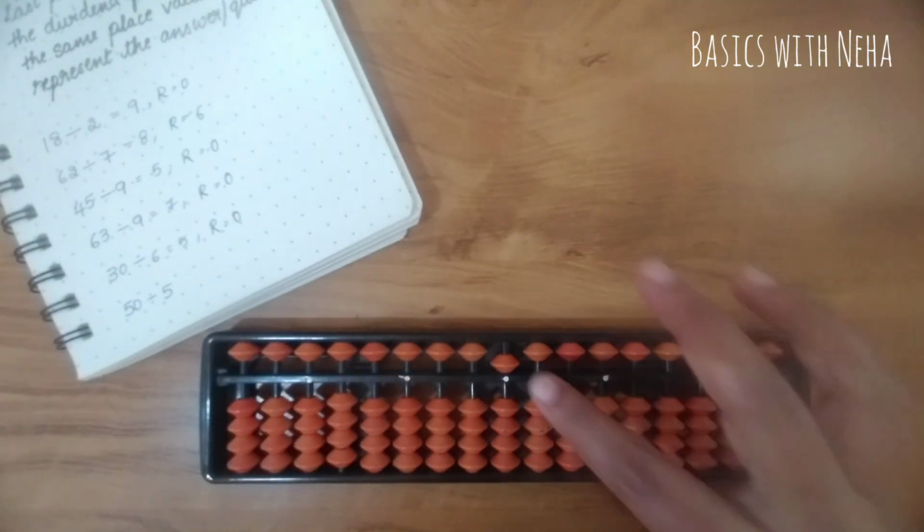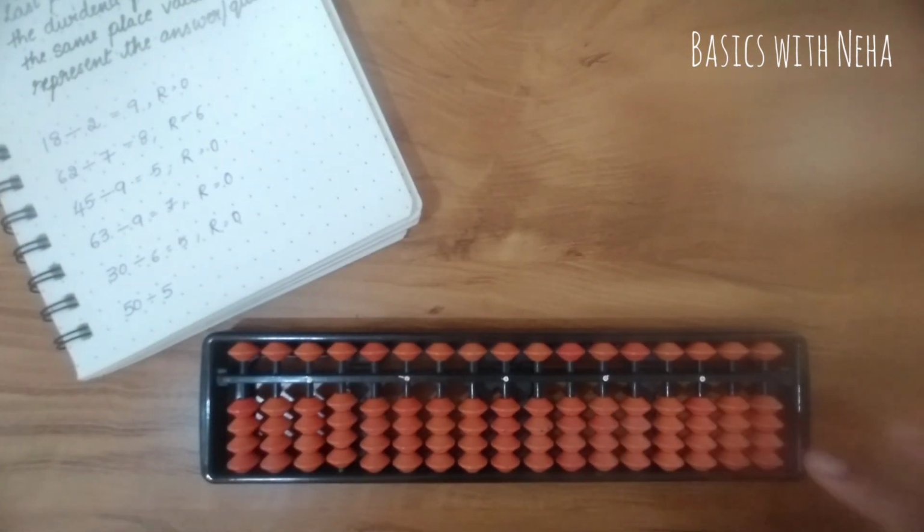Now let's try the last question, which is 50 divided by 5. Take 50, the dividend, in the question part. Now you have to check. Now 5 is the divisor. 5 is a single digit number, so take this rod first. So 5 is lesser than, equal to or larger than 5? It is equal to 5.